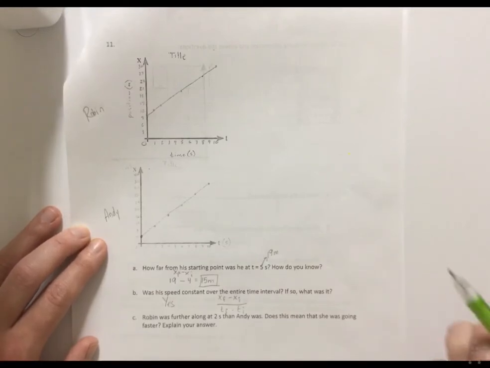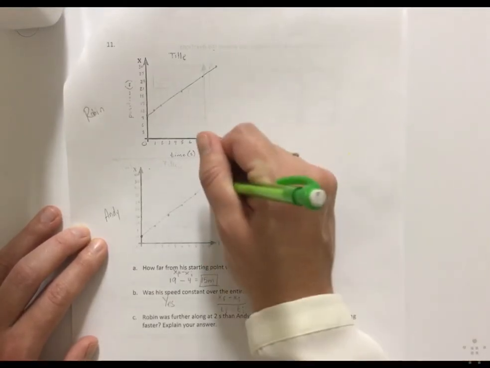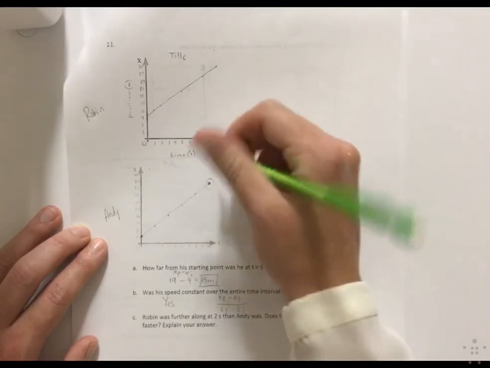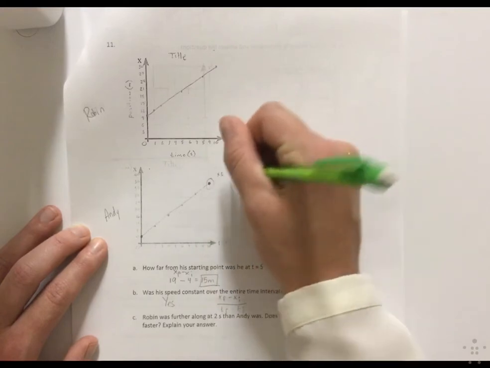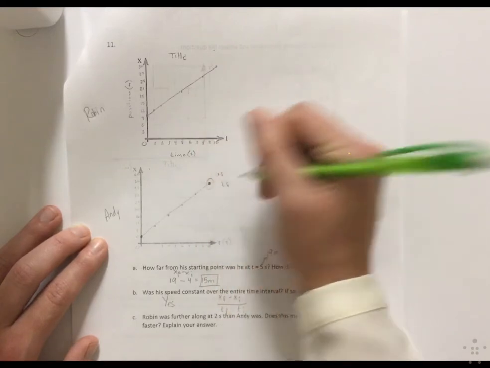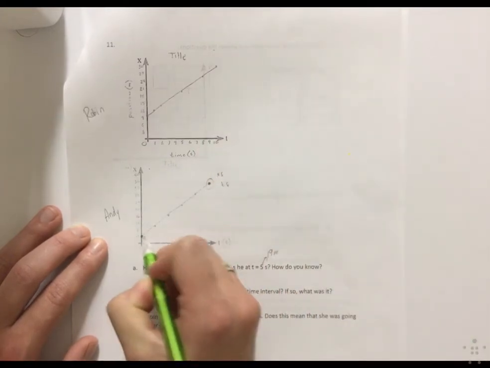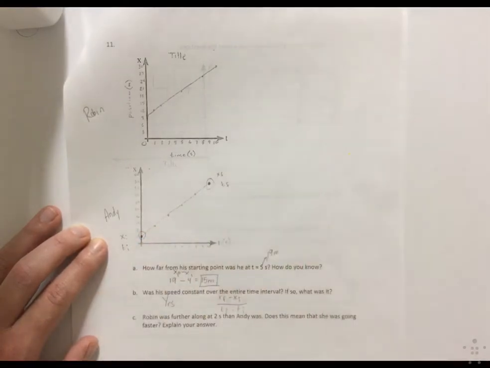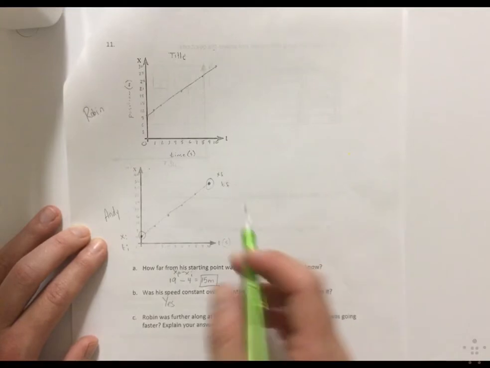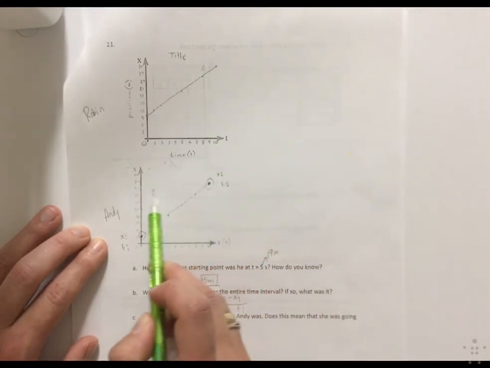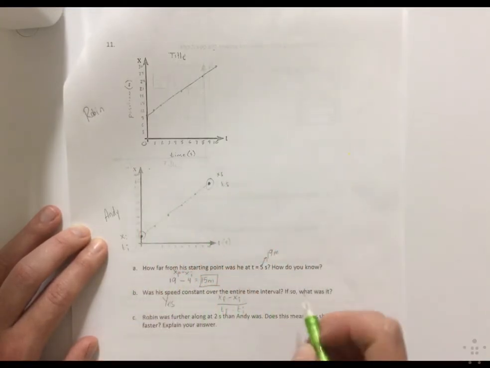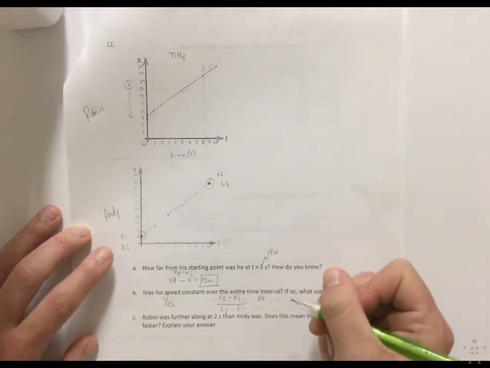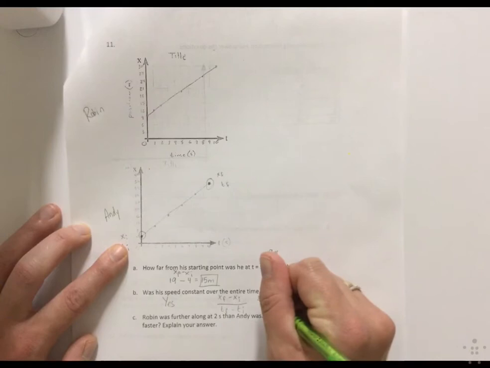And then where am I going to get those numbers? Well, here's where he ended up. So I'm going to use that point, and that's going to give me my finals. It's going to give me my final position, but it's also going to give me my final time. And this is where he started. It's going to give me my initial position and my initial time. So if I go to xf, follow this over, I see that he was at 34. Okay. Then the initial position is where he started. We already know that that's 4.